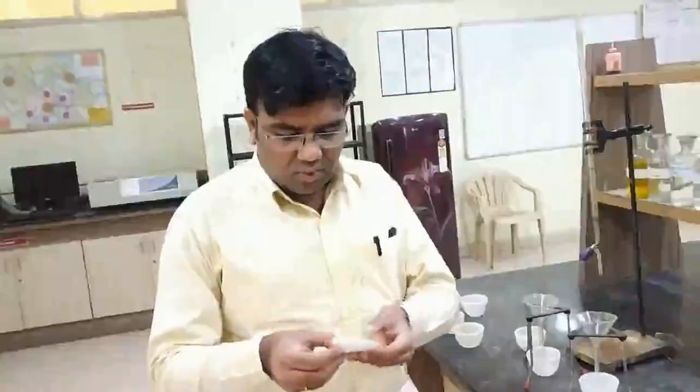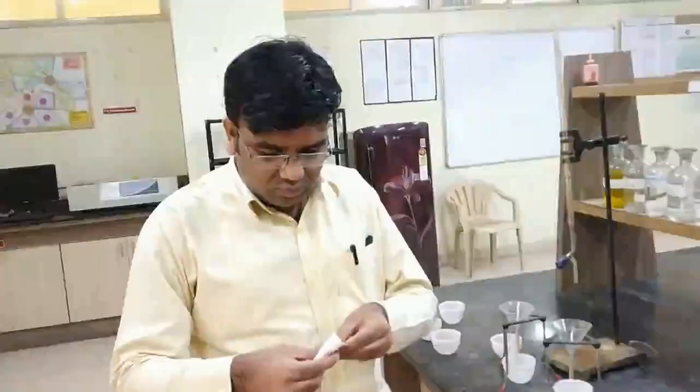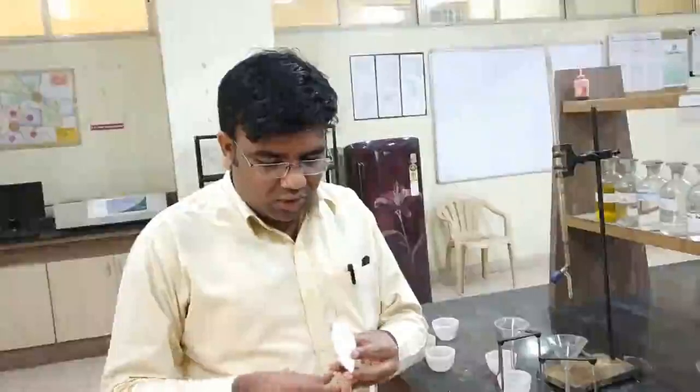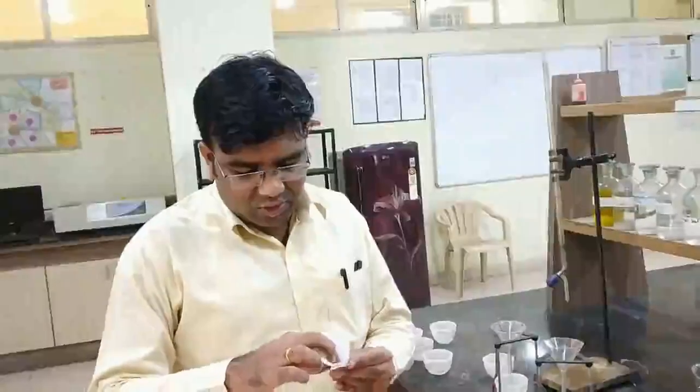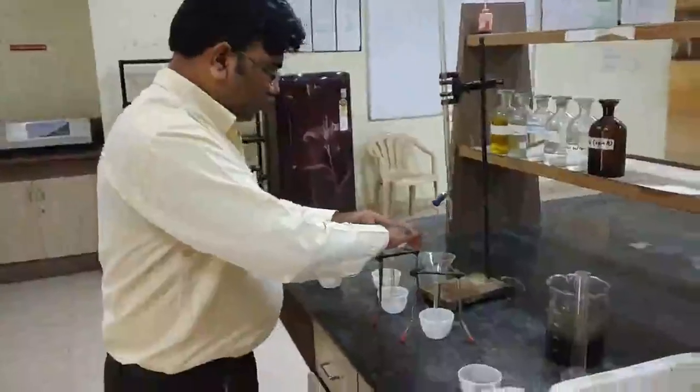After that, I will be making a quarter fold for this. I will be putting this filter paper in this particular manner in the funnel.